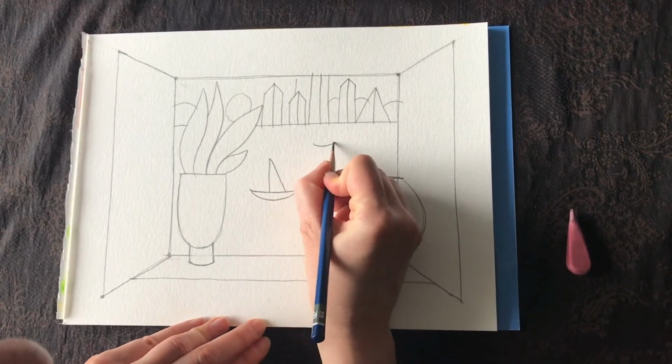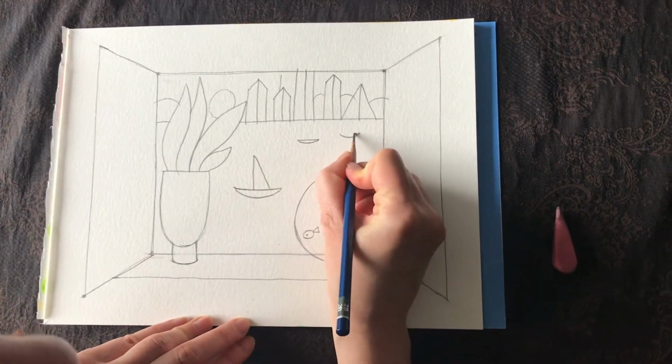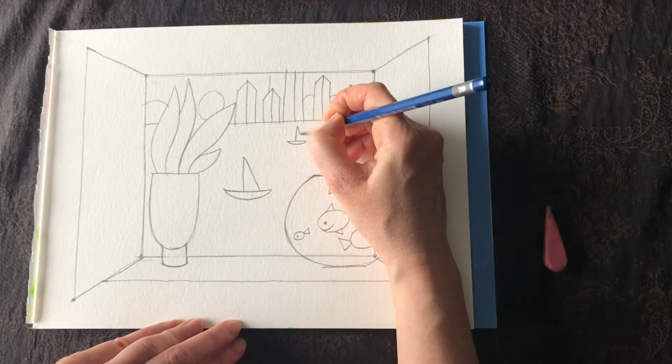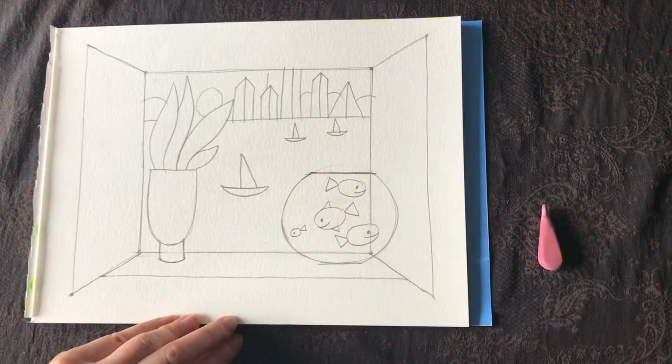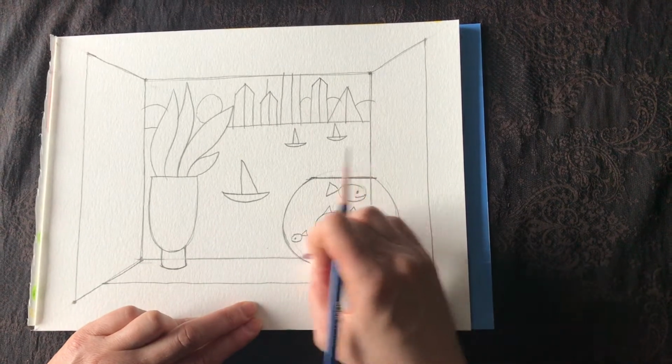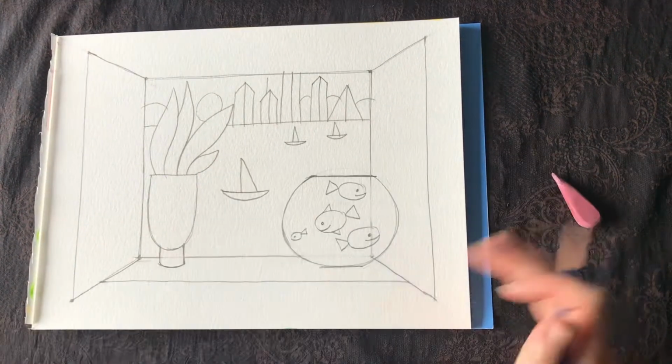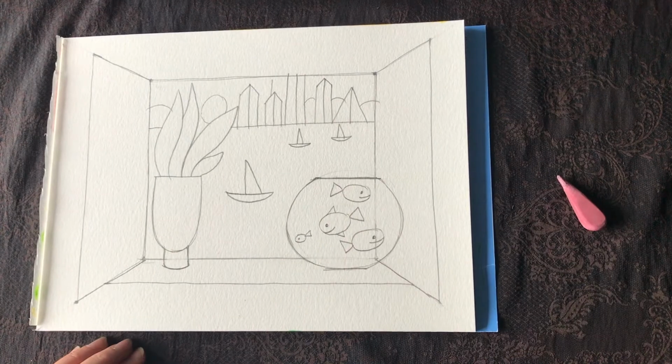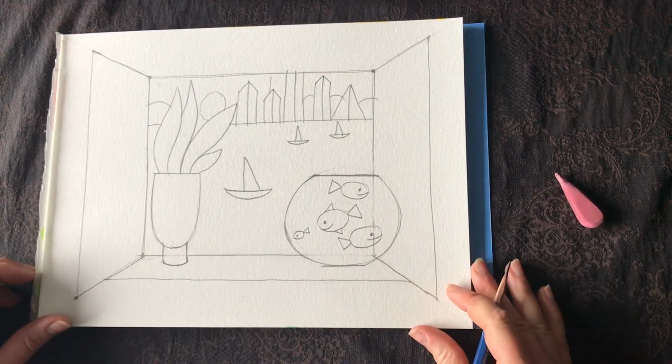How about a little tiny small boats? They're even further back. This is also our background. Here we go. You could erase this line if you don't see it, even though your fishbowl could be transparent. And we're ready to add color.